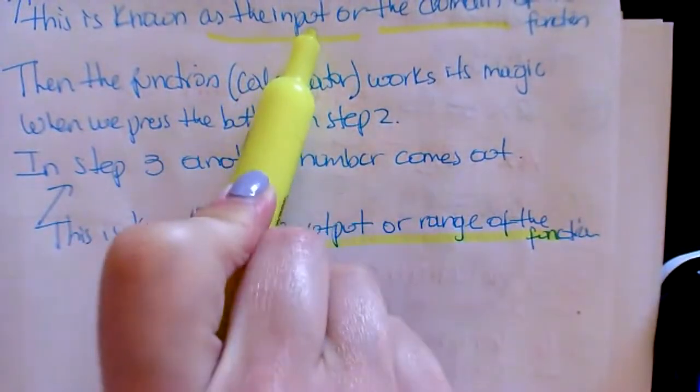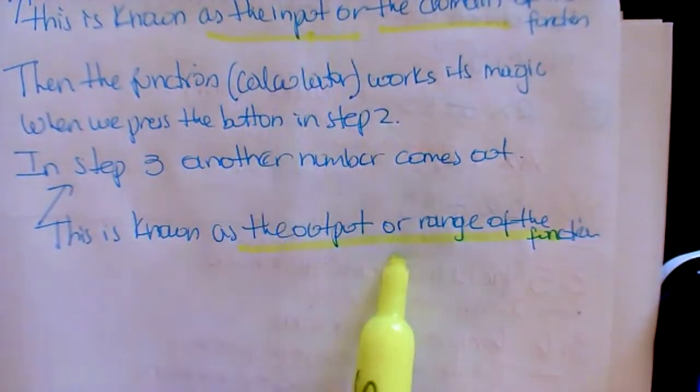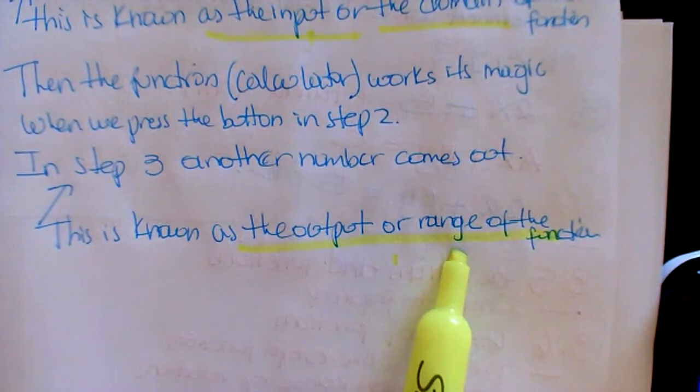So input is the domain. Output is the range of the function.